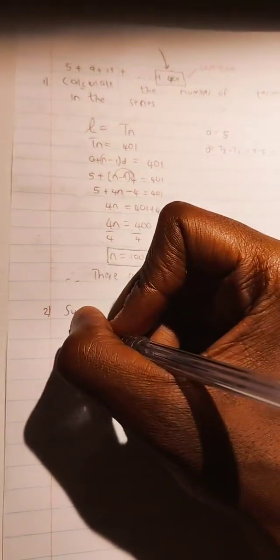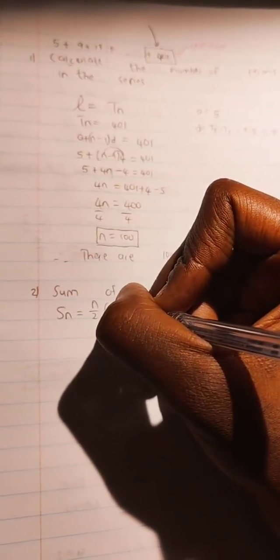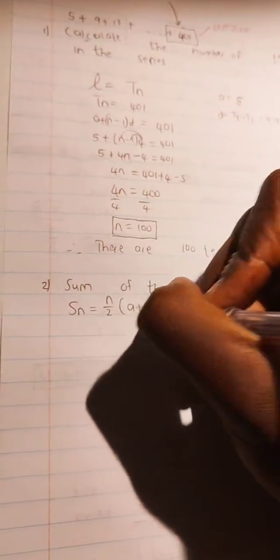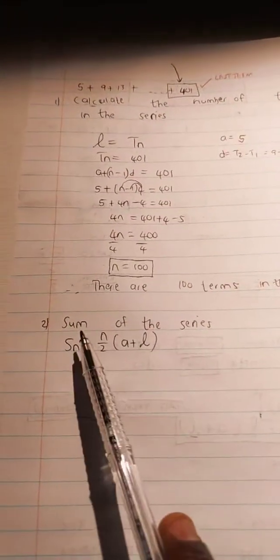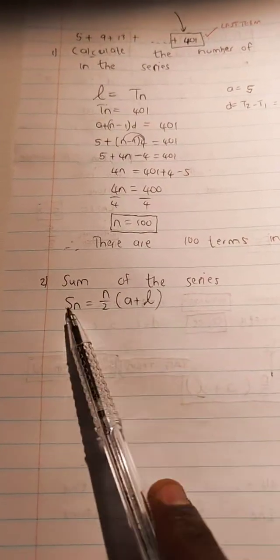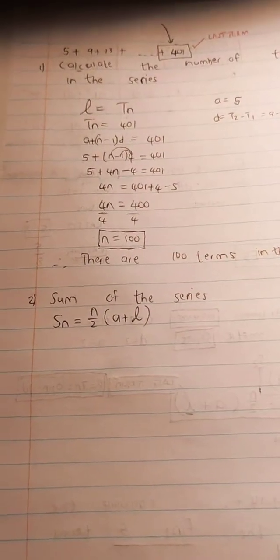Because remember, the minute you start writing down, can I use this formula? Is it possible then to use this formula for this particular series? Do I have all the required information that I can utilize to actually use this formula? Because remember, guys, this is forever going to be a shorter way of getting the sum of your terms.